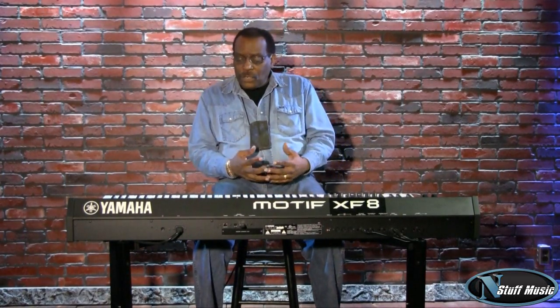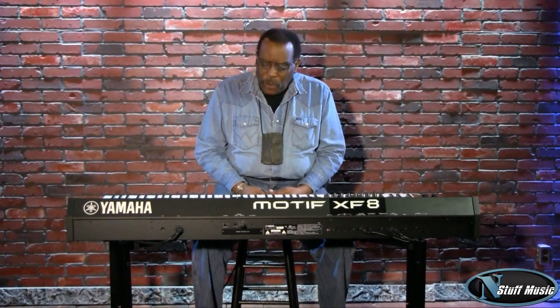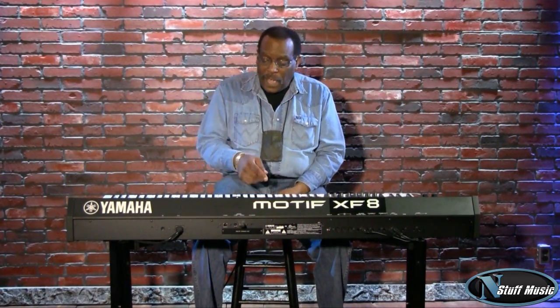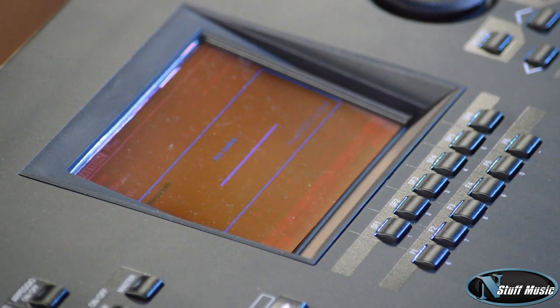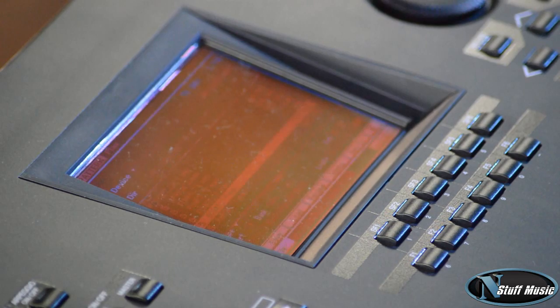So there's a 2-measure sample loop. And what I'm going to do is import that or load it into a blank pattern. And I press the button load and I have my sample. It's mapped it to middle C.